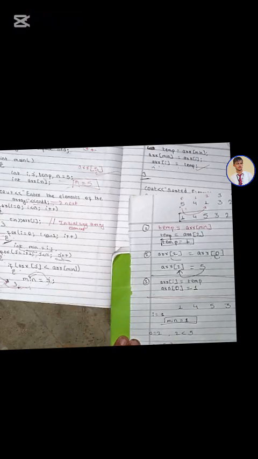2 is less than j is less than n means 2 is less than 5. Okay, if array of j means array of 2 is less than array of min. Array of min means array of 1. So in array of 2 there is 5, is 5 less than array of 1, which is 4? I think no, 5 is not less than 4. Then we will say no, it is not less than 4.